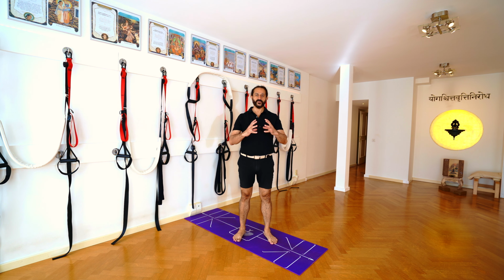Then you're doing 2 variations of Virabhadrasana. Virabhadrasana 1 and Virabhadrasana 3. So, your left foot back, right foot forward. Straighten your hips out first. You don't want your hips like this.